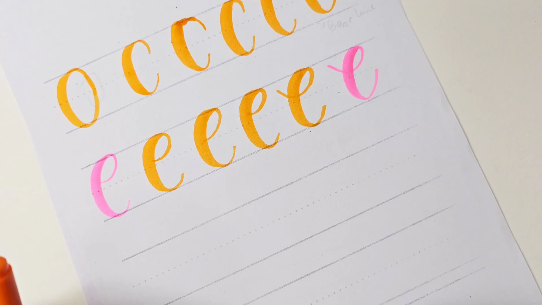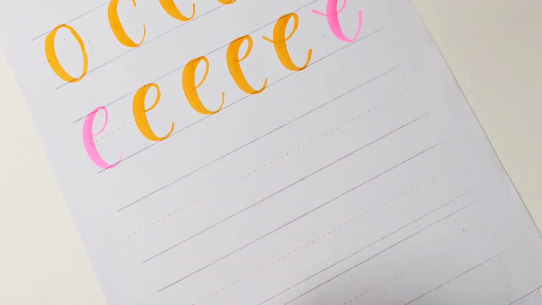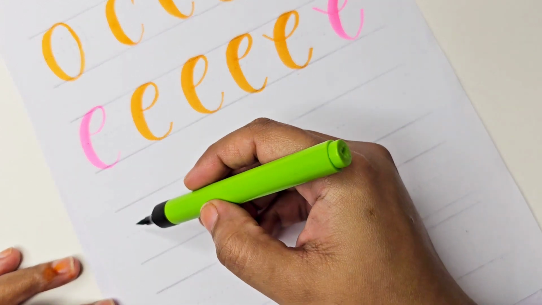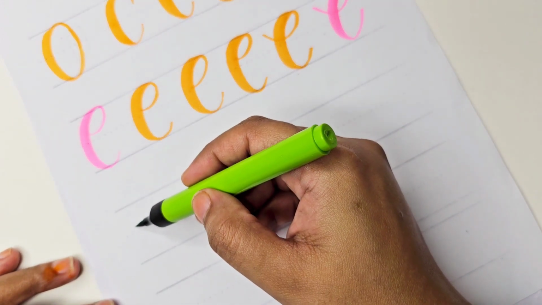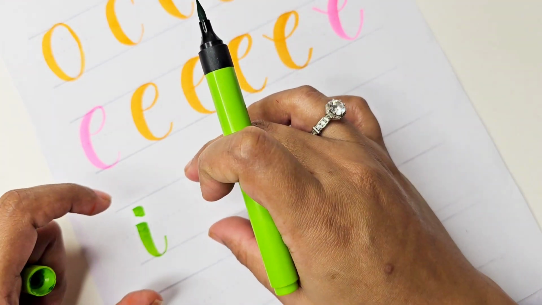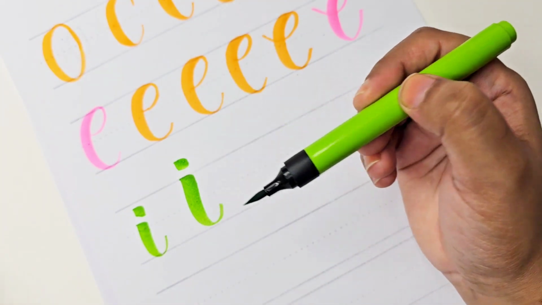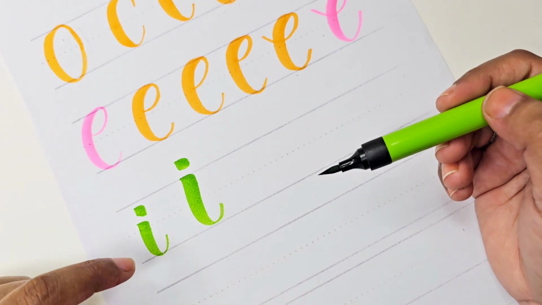Now the next letter is I, and how I is made. It will look something like this. Okay, so I looks like this. Or you can just write it this way. It is also a small letter.